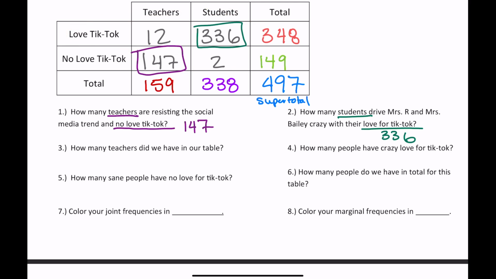How many teachers did we have in our table? This one is talking about only teachers. It doesn't say anything else. So we're looking for the teacher total. Teacher total is at the bottom here. It's that 159, because it only is talking about teachers. It's not talking about TikTok at all.